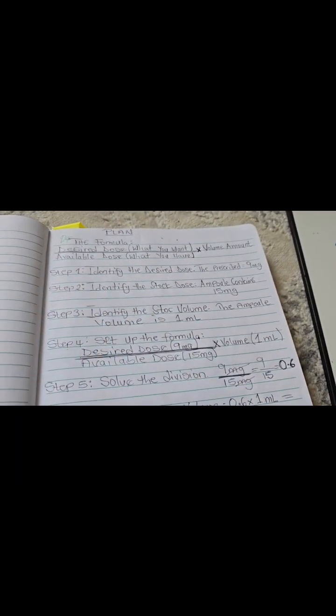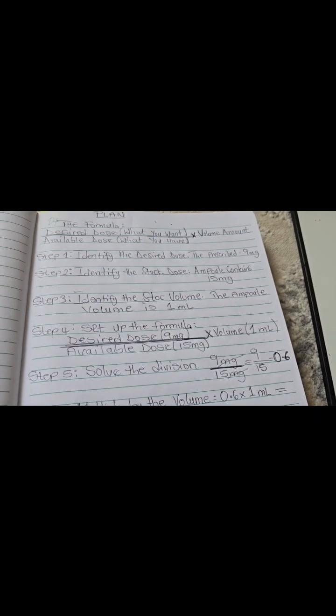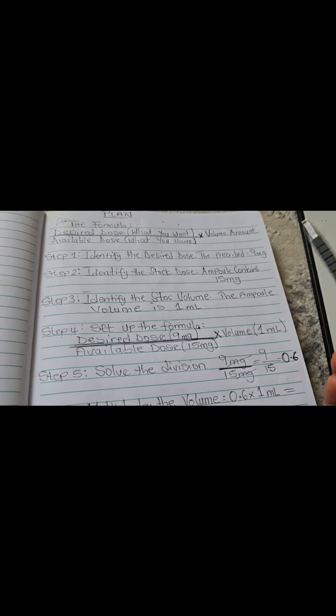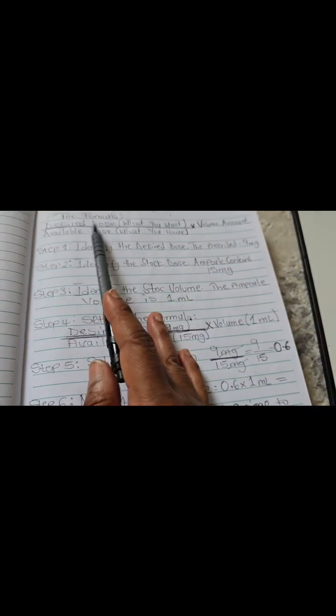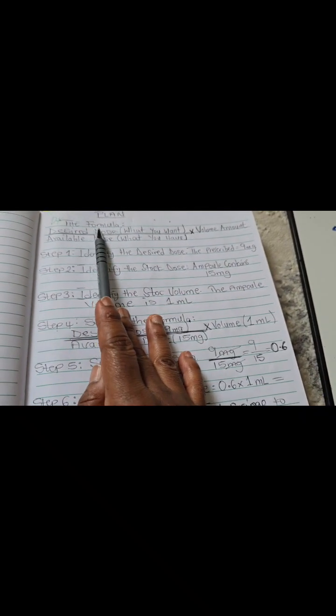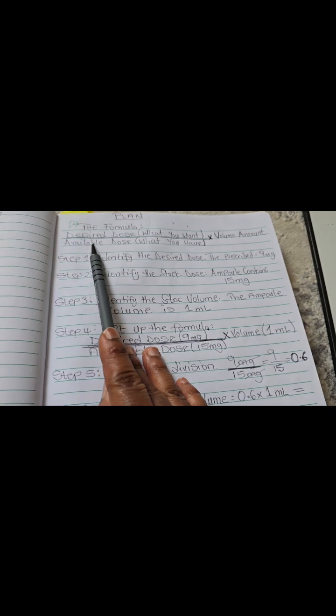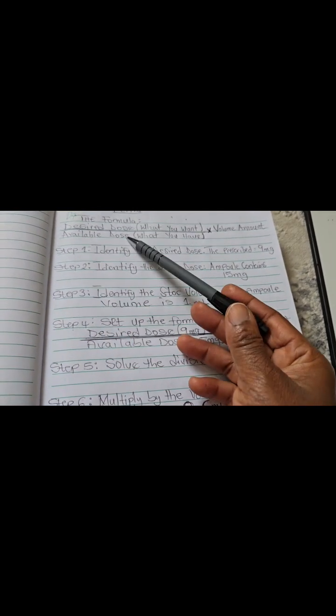So this is the plan that we've got to answer the question that we have got. So the plan says we will first identify the formula. So our formula here will be the desired dose.